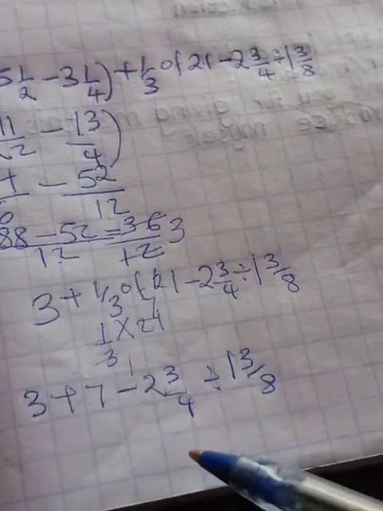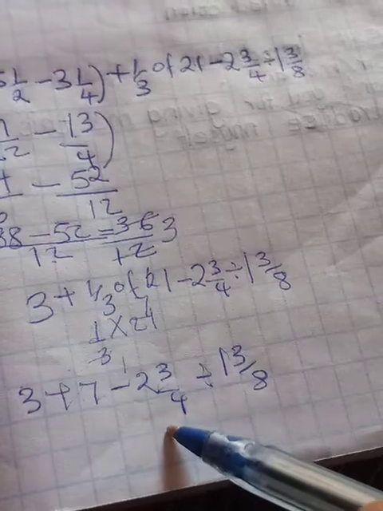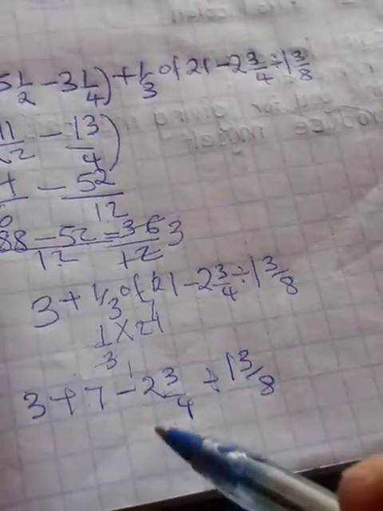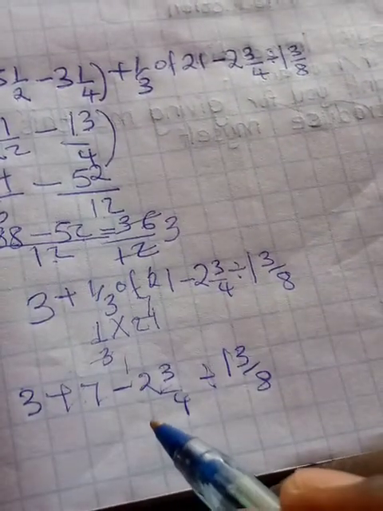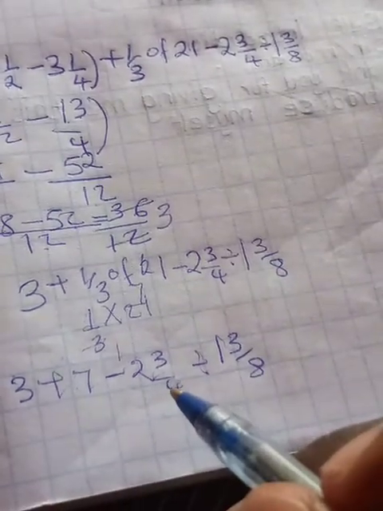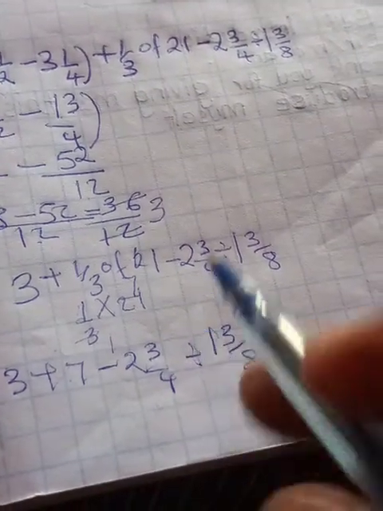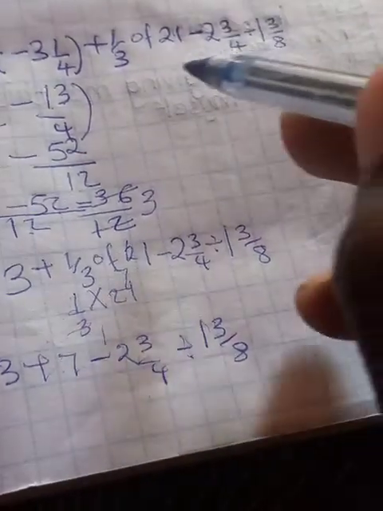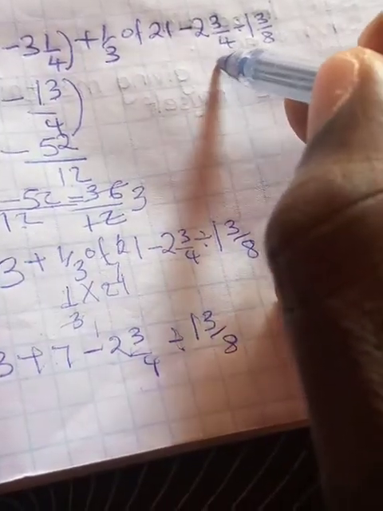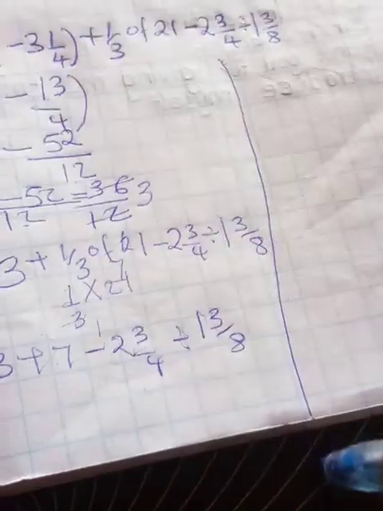So we go to division now, and division is this one. So here we have mixed fractions. The mixed fractions, we are going to write them into improper fractions first. So let me work out that one here.